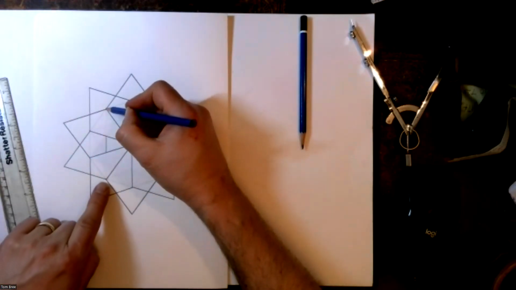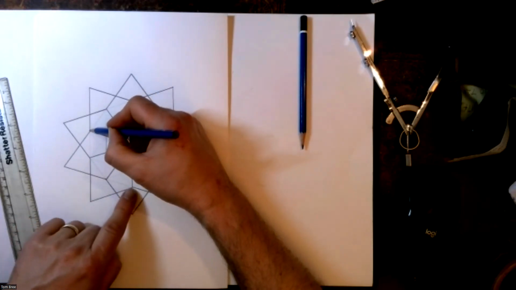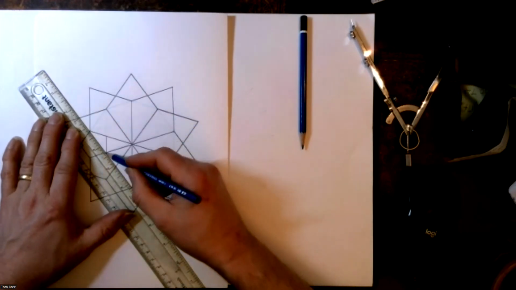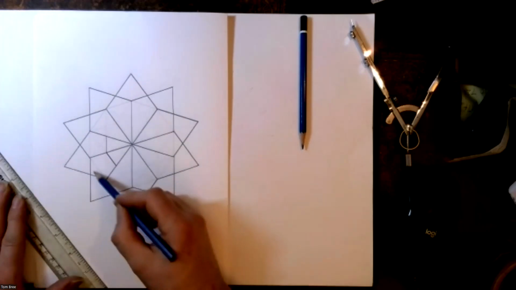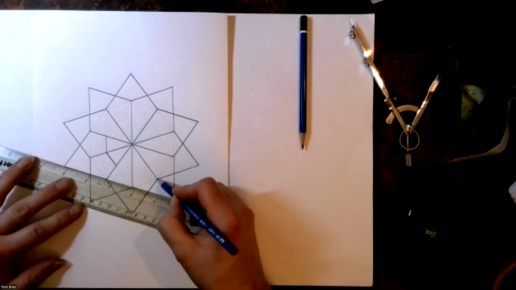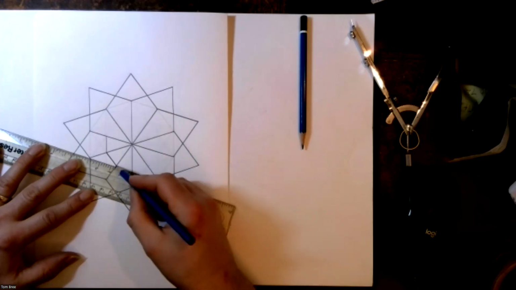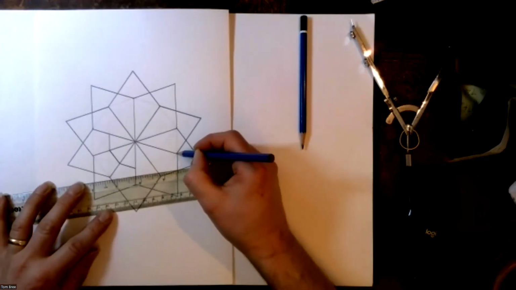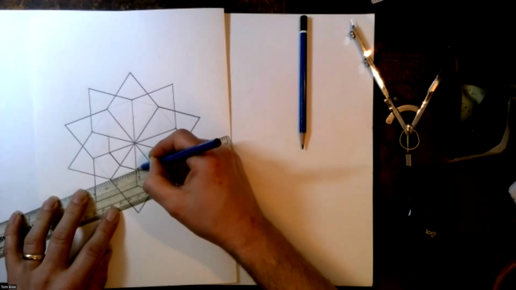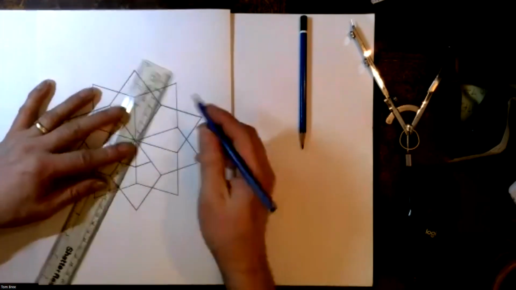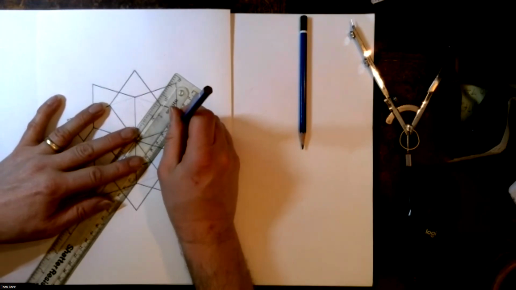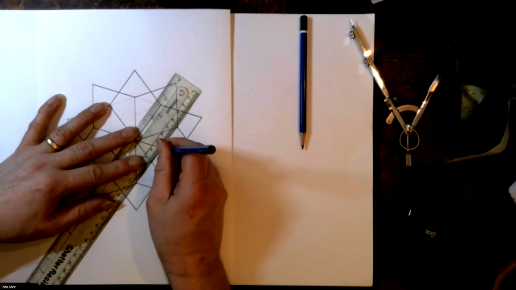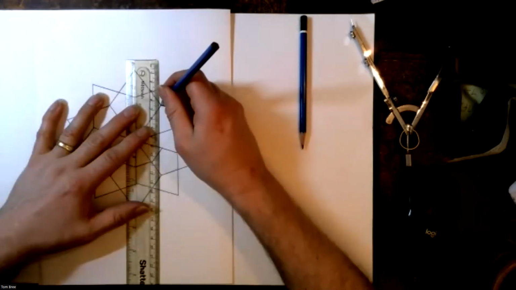Now, having used this point and this point to do that, I'm now going to use this point and this point. Do the same thing here, and you can work your way around. There's another pentagon. You can gradually work your way around, and what you gradually start forming here is a decagon. And this is one of the qualities of the decagon and the pentagon: 10 pentagons fit neatly around a decagon.